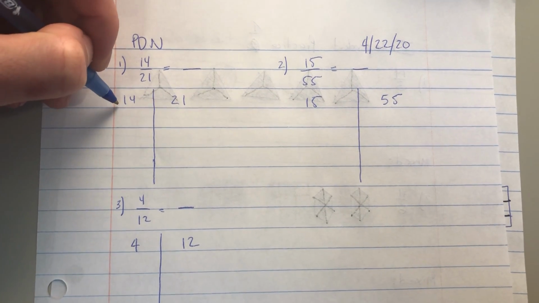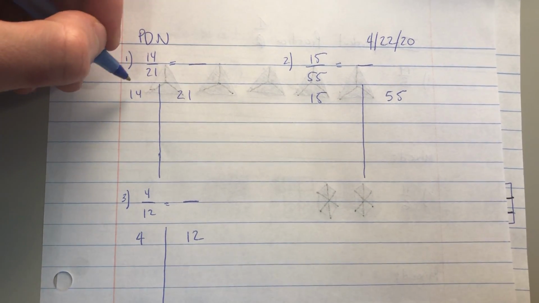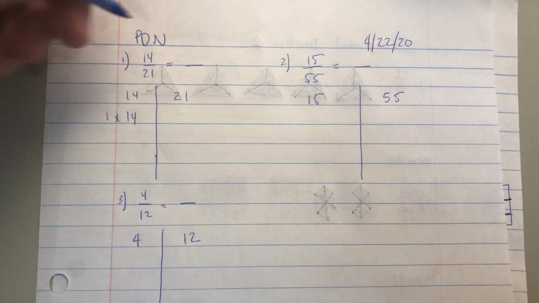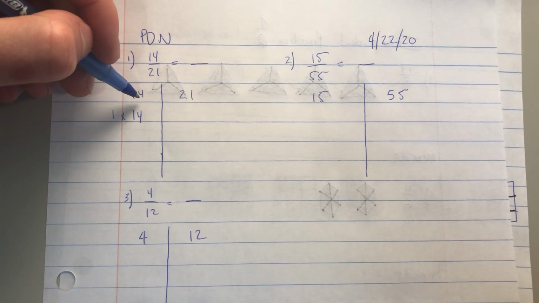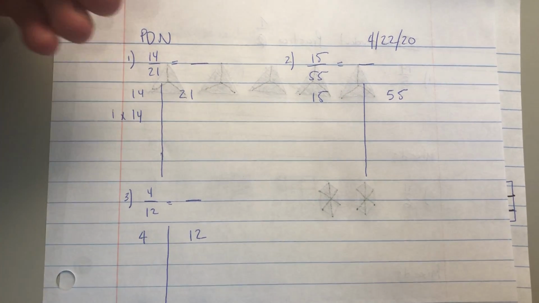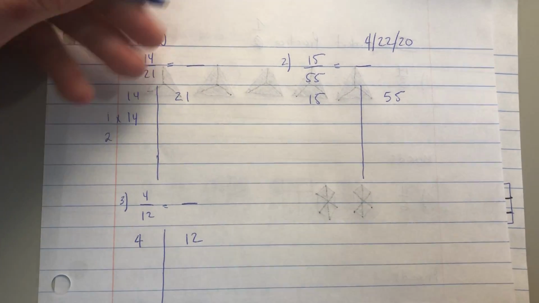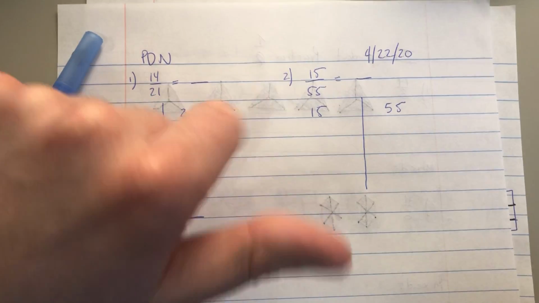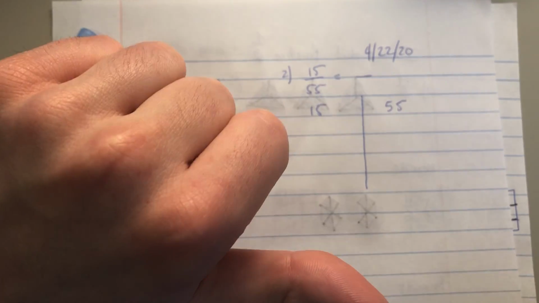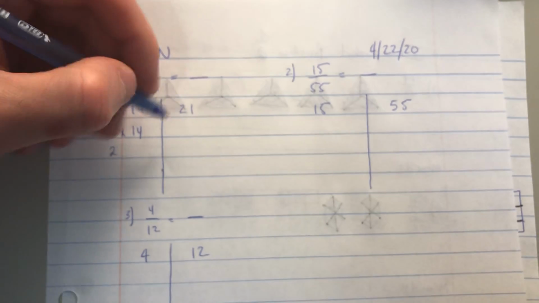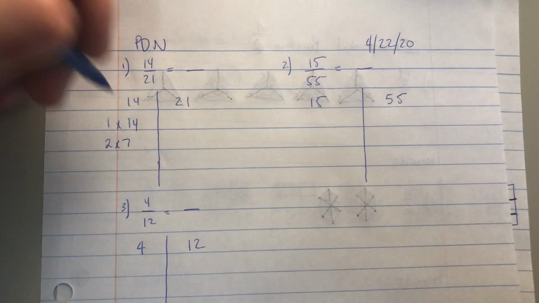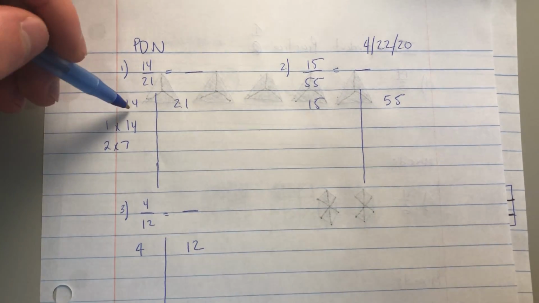So I'm going to first start with 14, and I'm going to write all the factor pairs of 14. Well, 1 times 14 equals 14. And I see because 4 is in the ones place, I know that 2 can go into 14. So I'm going to roll my 2's until I land on 14. 2, 4, 6, 8, 10, 12, 14. That's 7 times. So that means 2 times 7 equals 14. And so those are my factor pairs for 14.